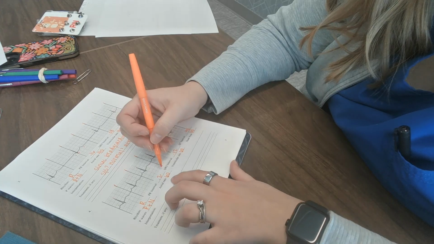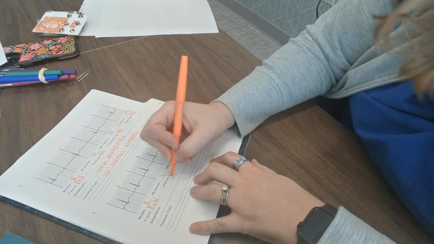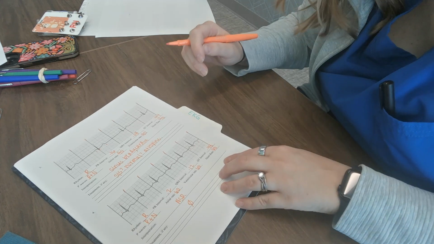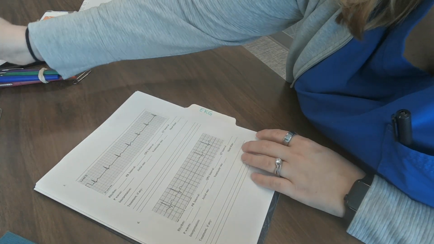All of these numbers are normal. My rate's normal, so this is just normal sinus rhythm. And I don't have any treatment for that because it is normal. Okay. All right, so let's look at 5.